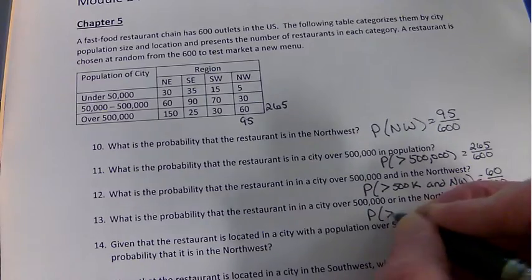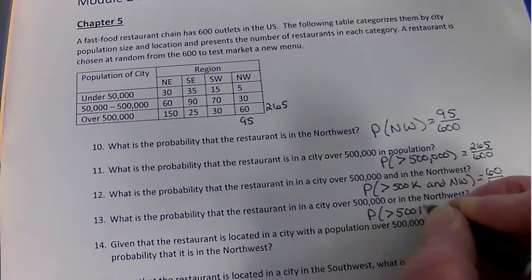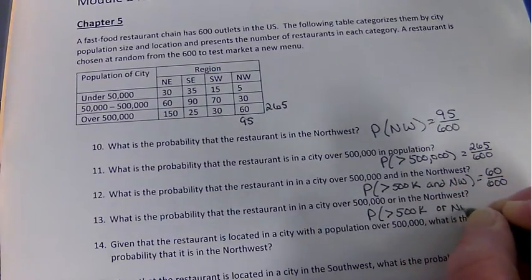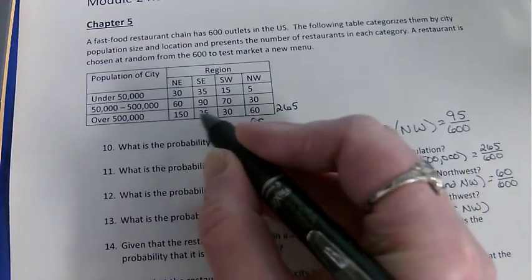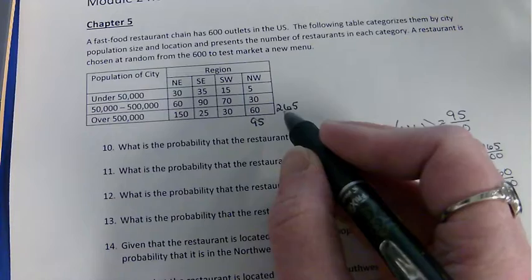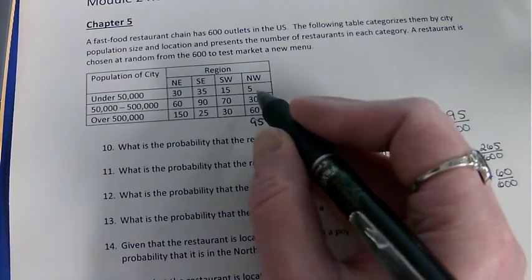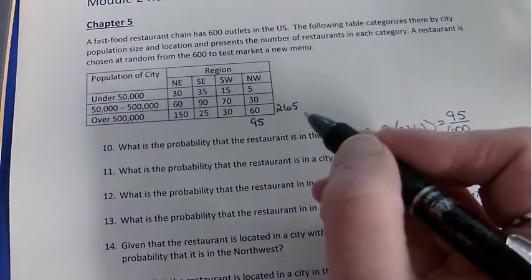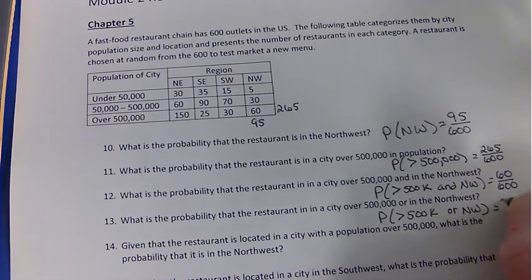Okay, so there's a couple of ways you could do that. You could go in and add up all of these plus these two. So that'd really be like taking the 265 plus 30 plus 5. That would be 300 out of 600.